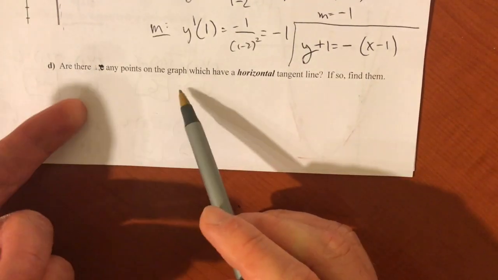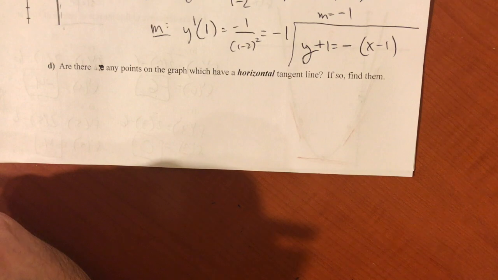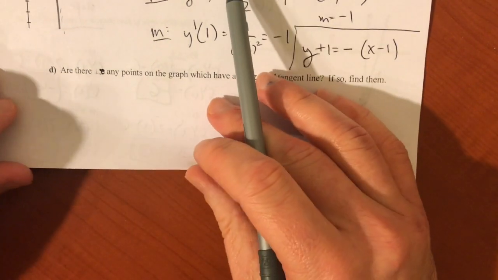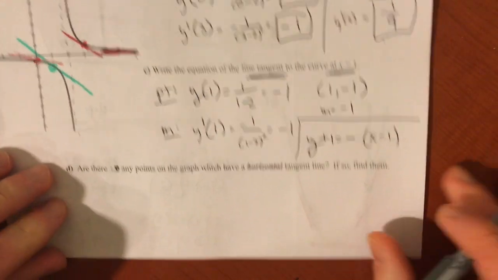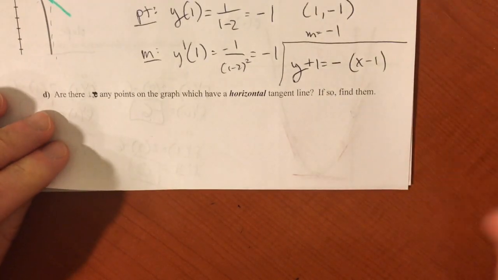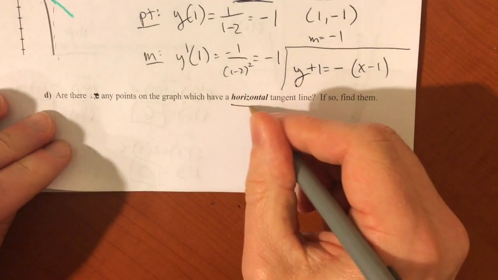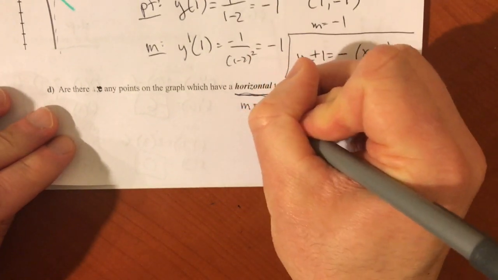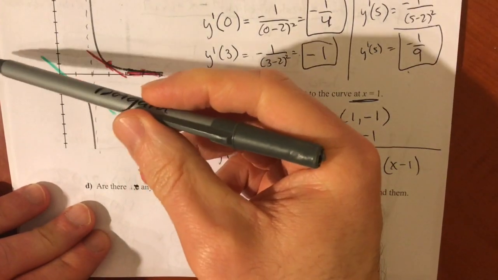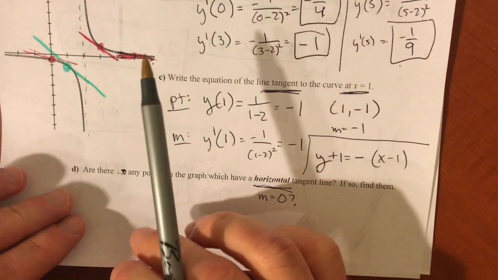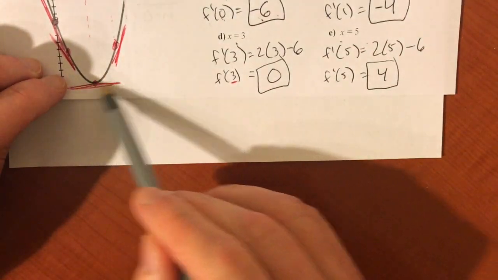And here's just sort of a thought here. Are there any points on the graph which have a horizontal tangent line? A horizontal tangent line means any tangent lines where it's perfectly flat. Just think, a derivative gives you slope, right? And a horizontal line has a slope of 0. Is there anywhere on here that the slope is perfectly 0? And if so, how many places? Like on the front problem, there was one point at the vertex where the slope was perfectly 0.